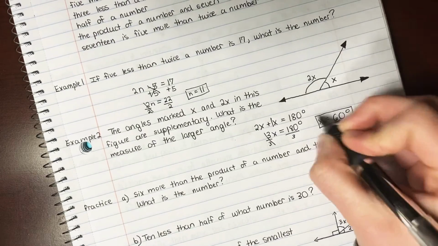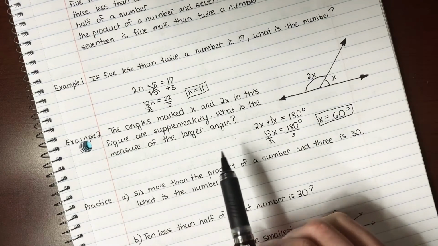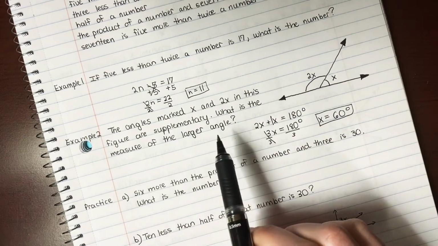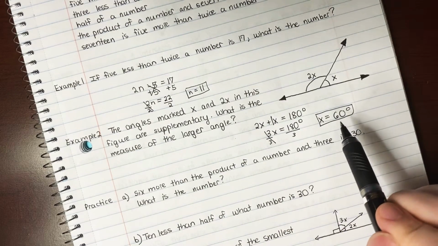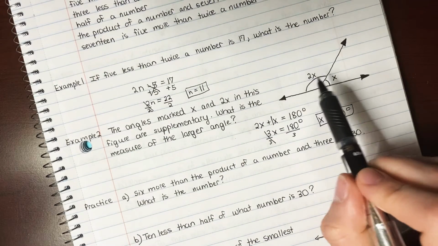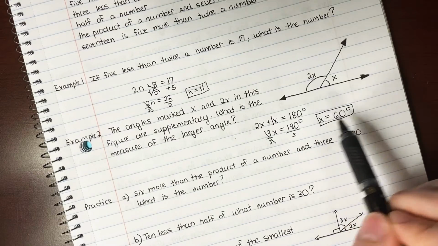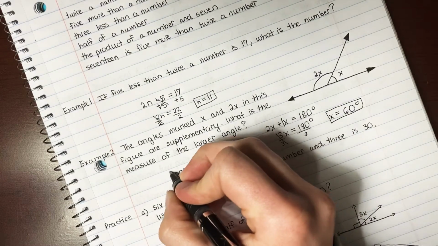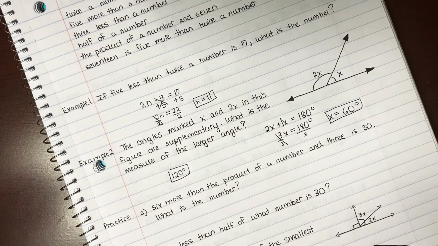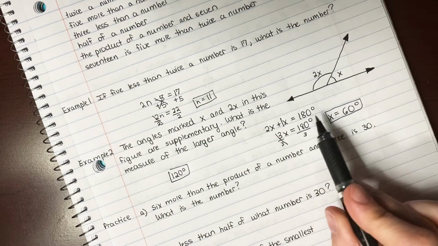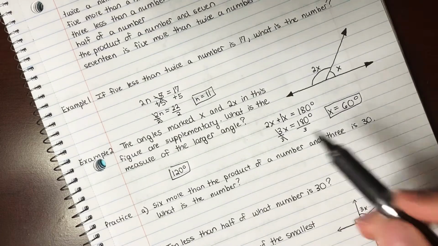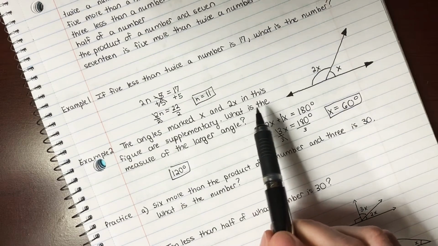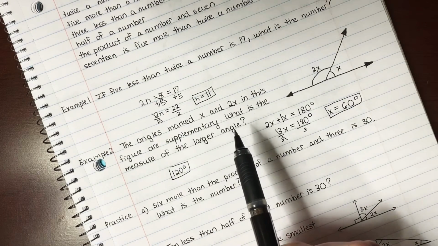And we have our answer, right? No, because it says, what is the measure of the larger angle? We know x is 60. If we look at the larger angle, it's 2x, so we have to do 2 times x, so 2 times 60. So the larger angle will measure 120 degrees. So you need to get good at writing equations, solving them, but then also making sure you remember what the question's actually asking.